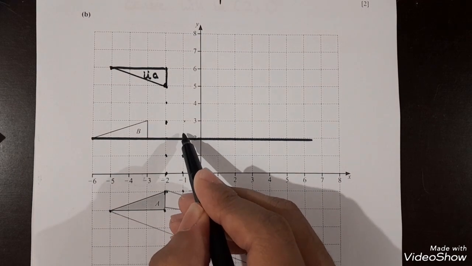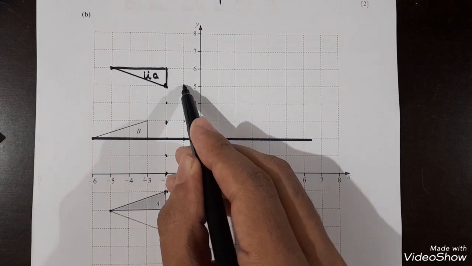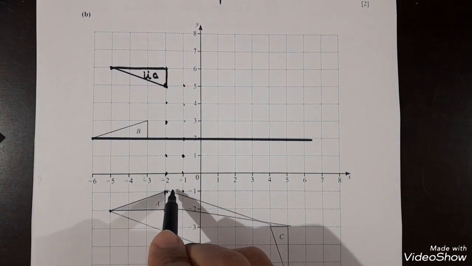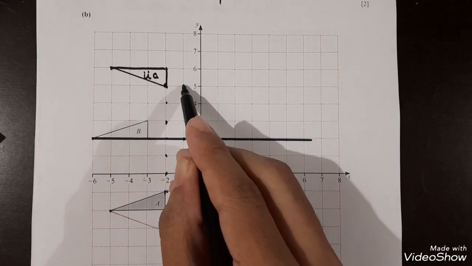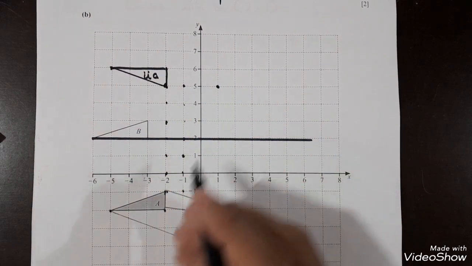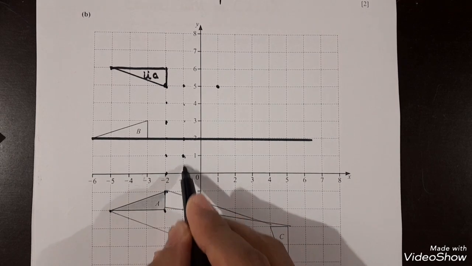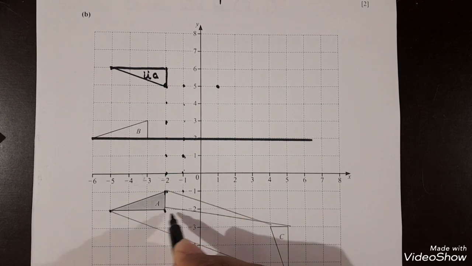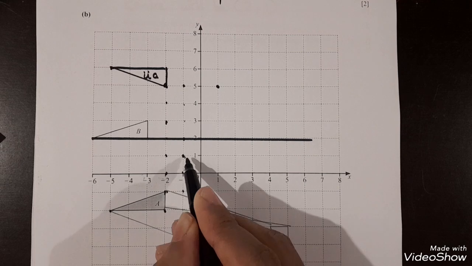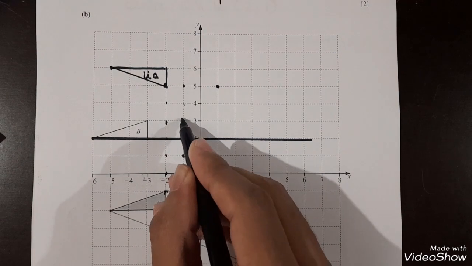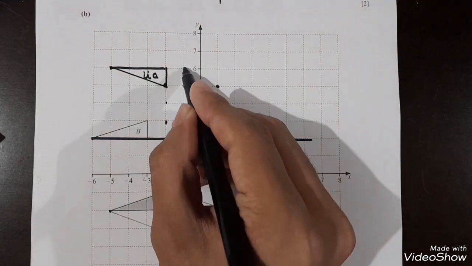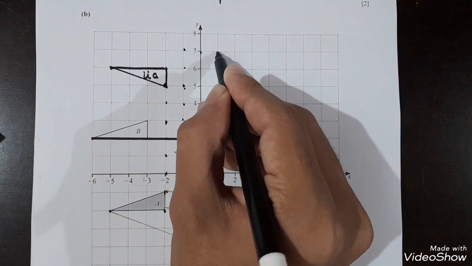So 1, 2, 3 and 4, and then this is 1 point, so -2, this will be 2 points here. The second is this, which is from -1 and 1, 1, 2 and 3 and 1 here. So this will be 1, 2, 3, 4, 5 and 6 and 2 here.